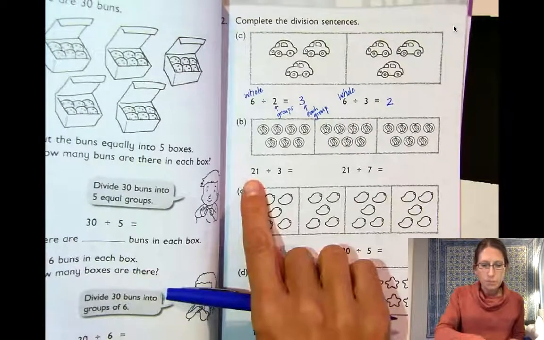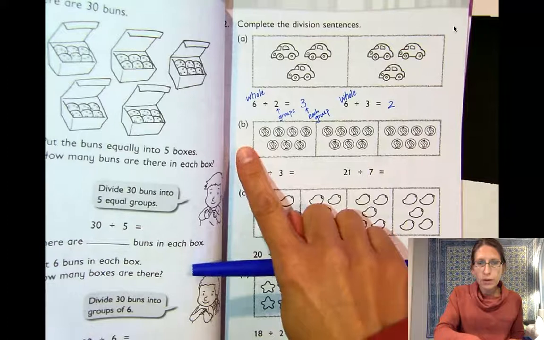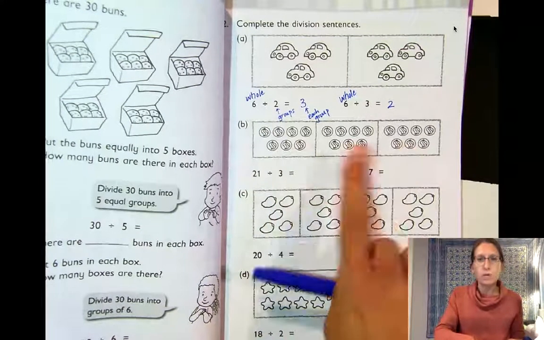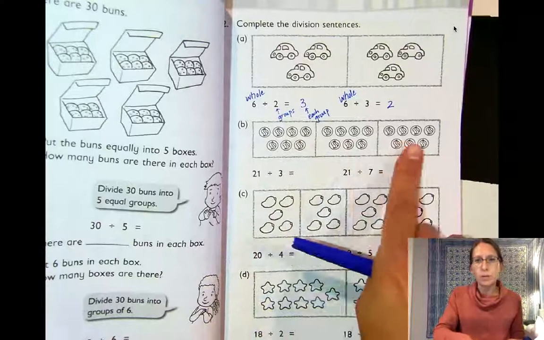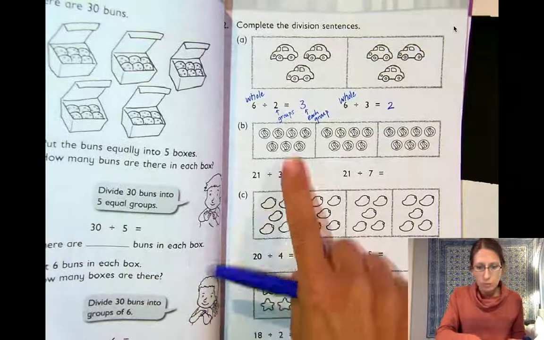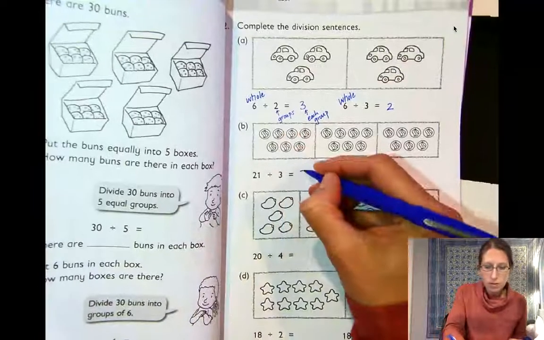What about this one? 21 is our whole number. So we know there's 21 altogether. Divided by 3, that means 3 groups, because we can see, oh, there's a group, and there's a group, and there's a group. So our answer is how many in each group? 1, 2, 3, 4, 5, 6, 7. Right?